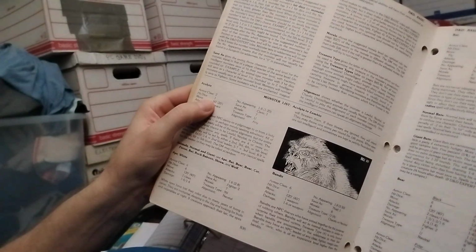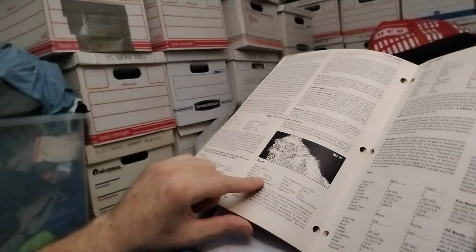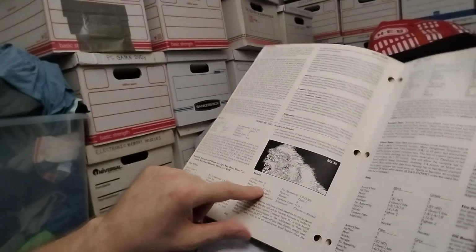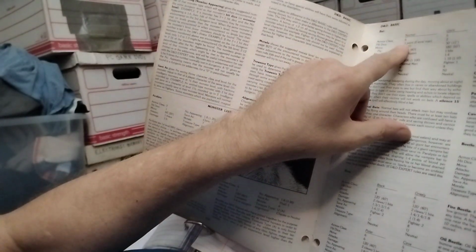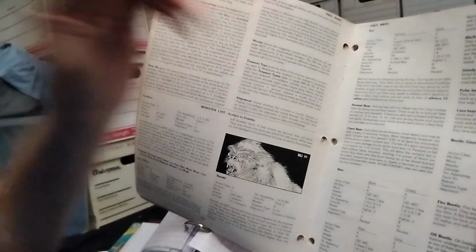Kobold is 1, White Ape is 4, Bandit is 1. And then you've got a bat. The normal bat is HP. How did they do that?